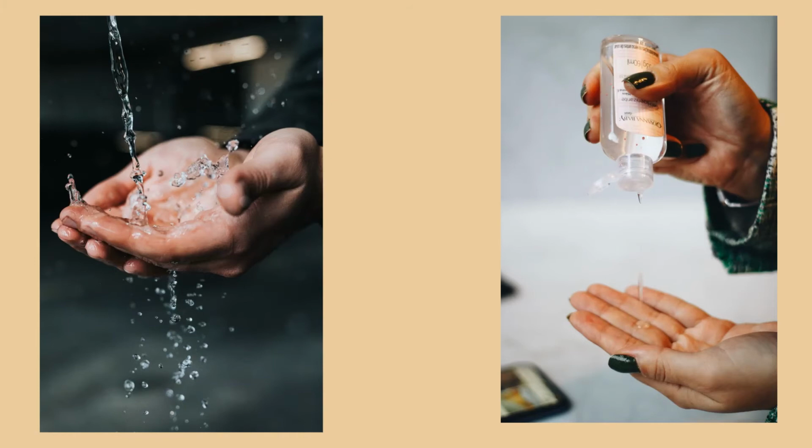If you sneeze on your hands, if someone sneezes on your hands, if you touch a surface where you feel like you might have soiled your hands in any way, you definitely want to use hot soapy water. If you're, say, going to the grocery store and you just want to sanitize your hands prior to going in, you can go ahead and use the hand sanitizer.